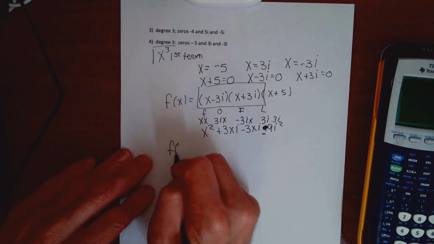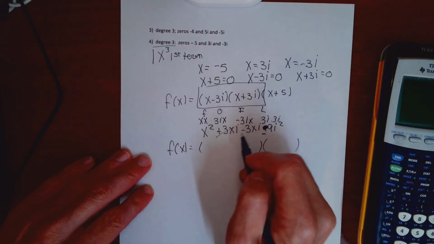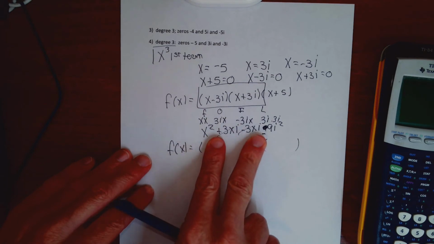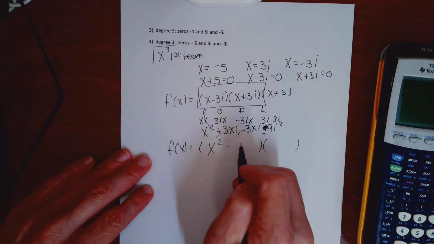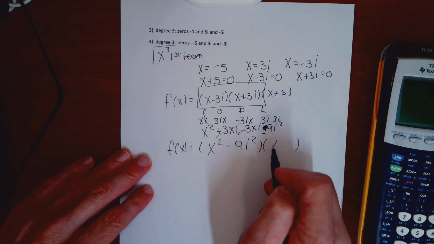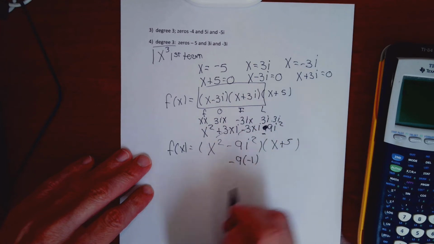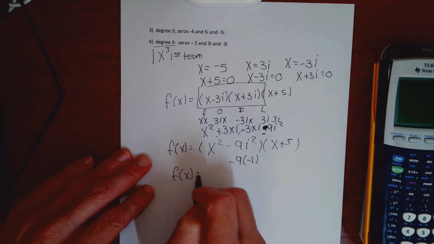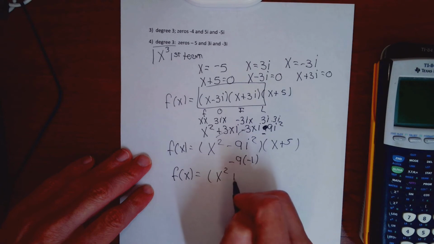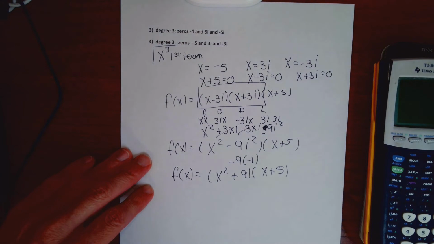And so that first parentheses, I can simplify it by my foiling. The 3xi's cancel when I foil those first two factors, and I'm left with x squared minus 9i squared times x plus 5. The minus 9i squared is really minus 9 times minus 1 because i squared is equal to minus 1. So I can rewrite the first parentheses as x squared plus 9. And I'll just FOIL again and get my polynomial.